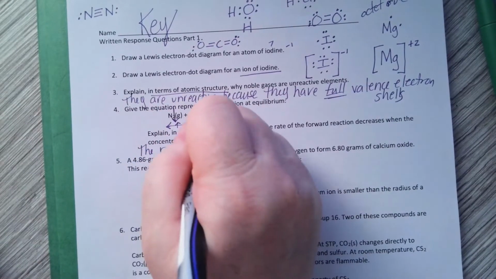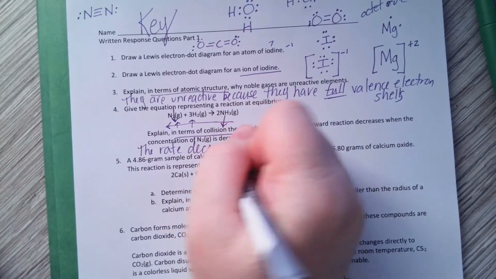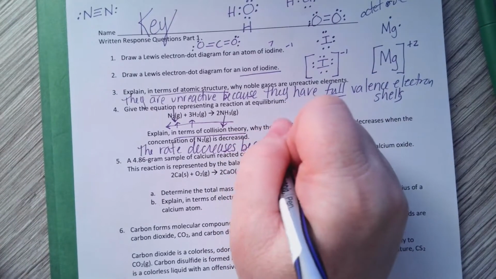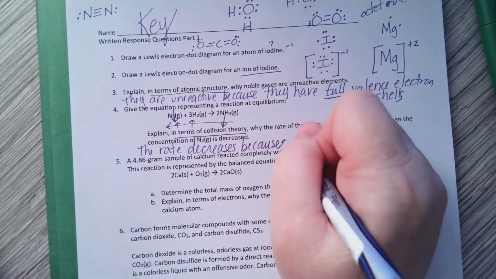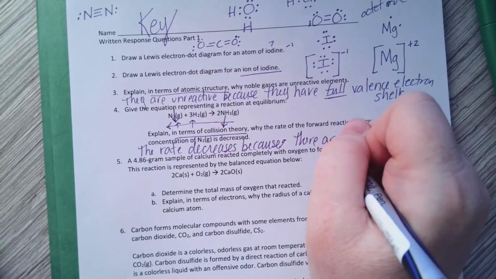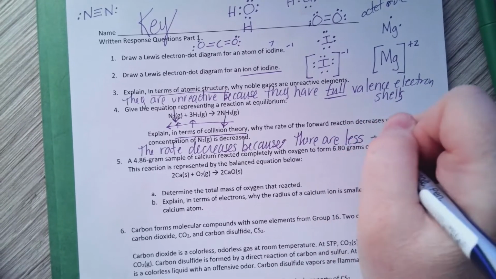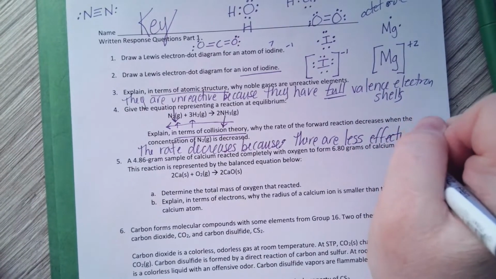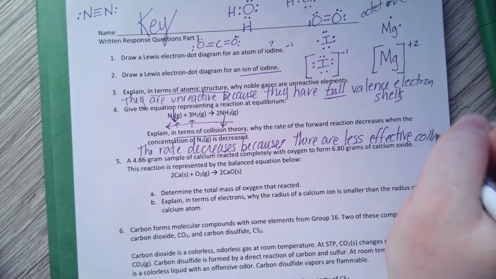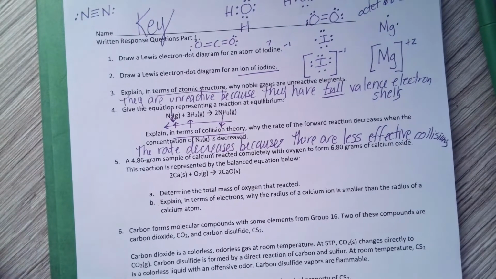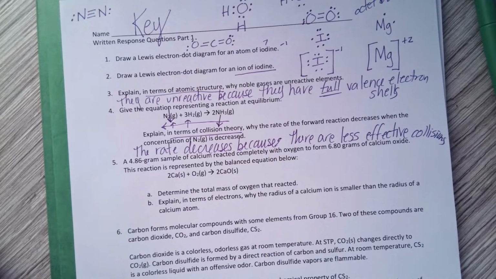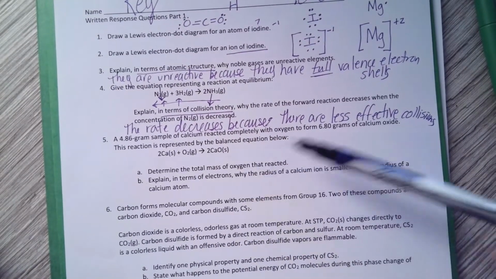So the rate decreases because there are less effective collisions. Period. Rate slows down, less effective collisions. Rate speeds up, more effective collisions. All right, so here let's look at this.